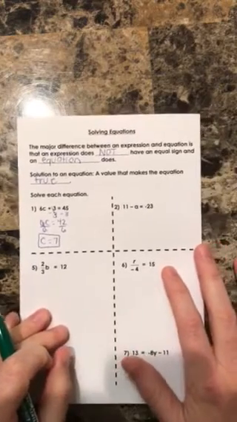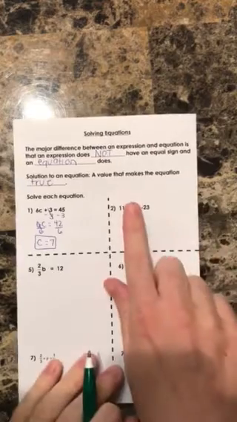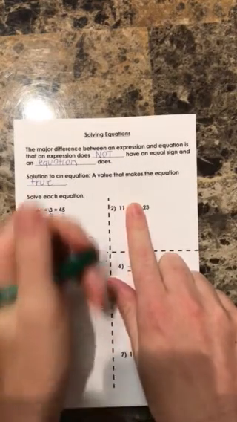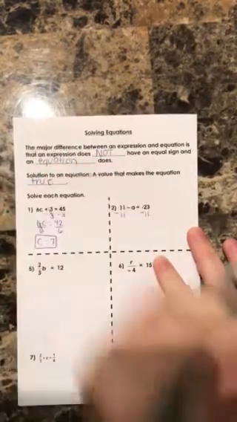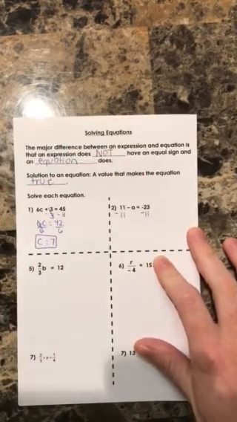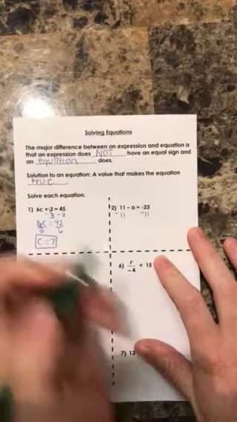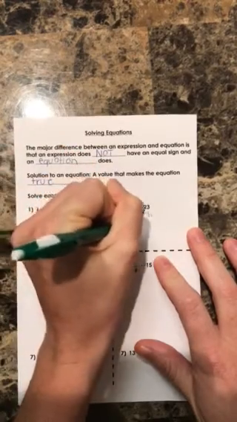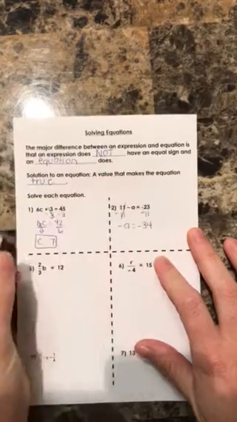Okay. Example 2. What's in the way of your a is this 11 here. Because a is positive, you want to take the opposite, so I'm going to subtract 11 on both sides. What you do to one side, you have to do to the other. Those are your equality properties, so you have to keep the equation equal. So that gives us negative a equals negative 34.